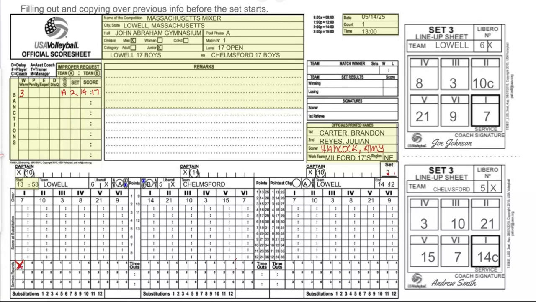And sometimes there could be a playoff between 2 teams to break a tie in standings. And that would be just a single set. Most of the time, I've seen playoffs done to 15 points. I've never seen them to 25, but that doesn't mean it's never happened. I've just never seen it.